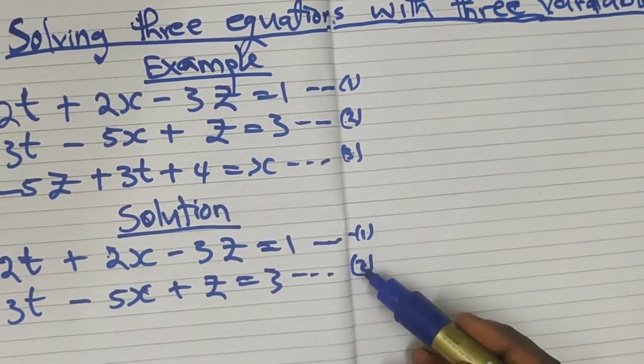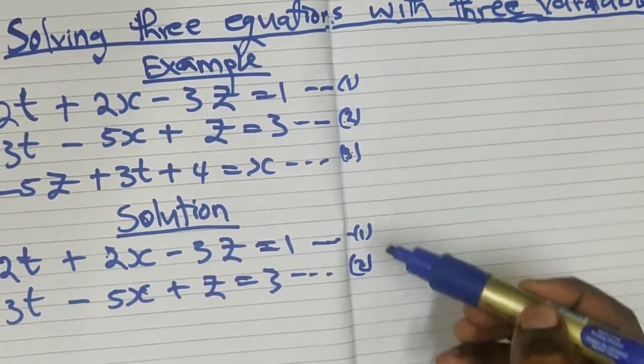So we are going to solve for equation 1 and 2, then we later solve equation 2 and 3. So let's solve this one.